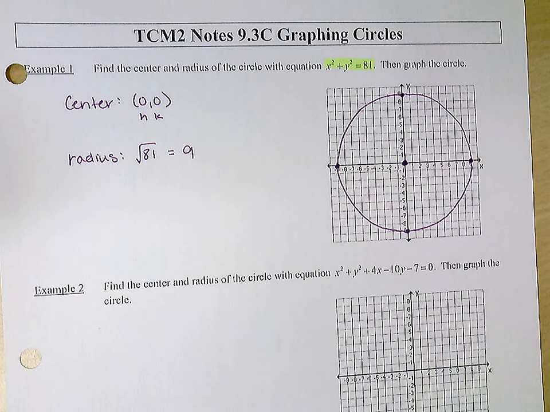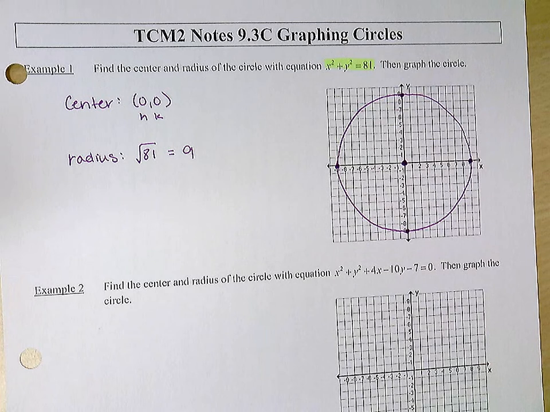Do not do straight lines. Okay, they should be rounded. So I have this circle here. Okay, questions on this first one? Not terrible, right? So it's easier to graph this when you put it into standard form.